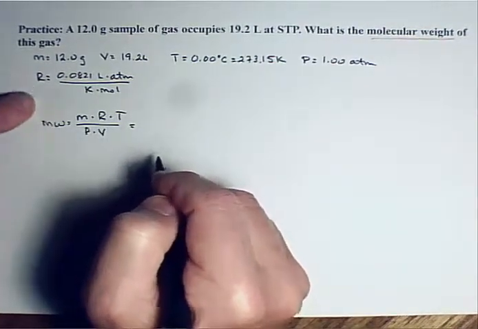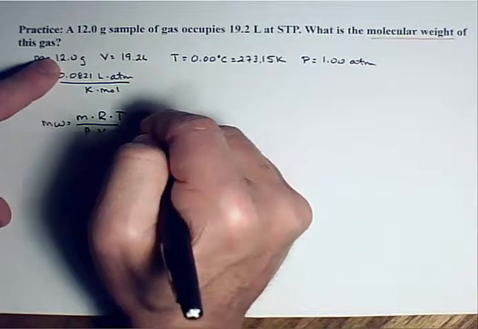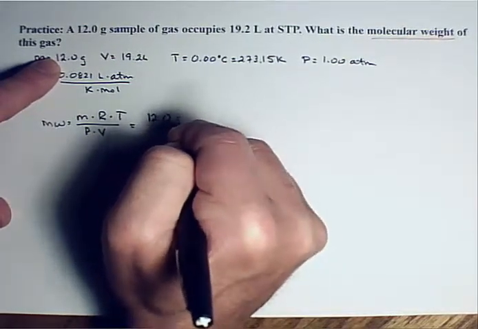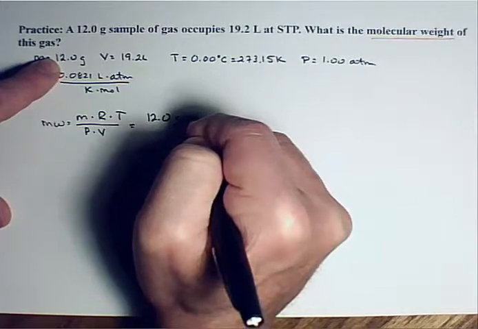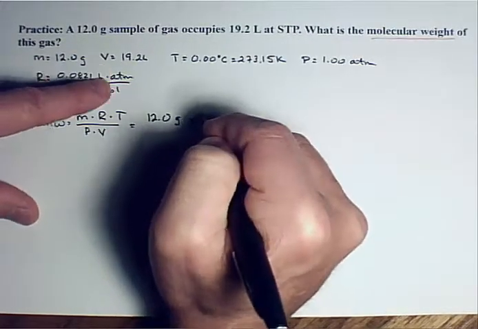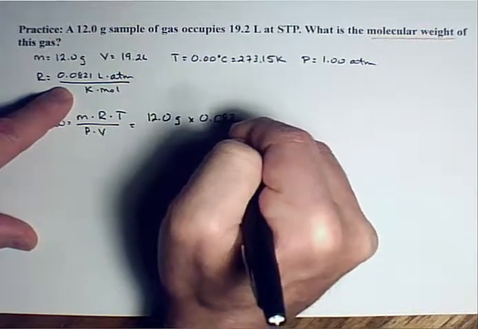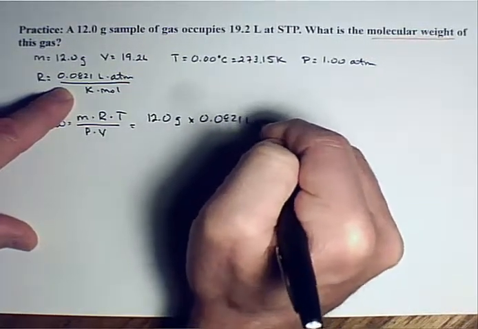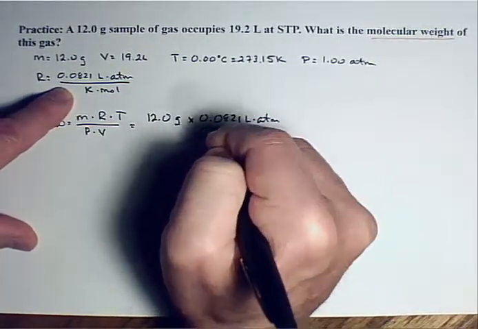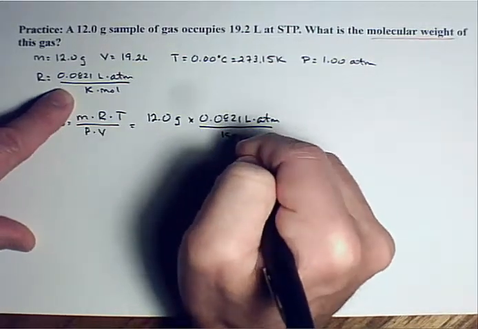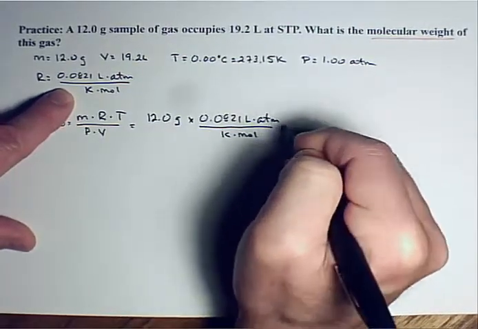So we plug everything in then, and the mass is 12 grams. R is 0.0821 liters times atmospheres over Kelvin times moles.